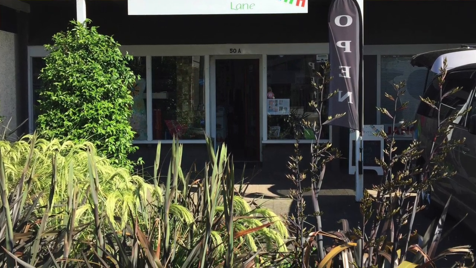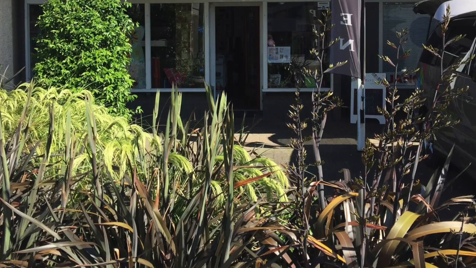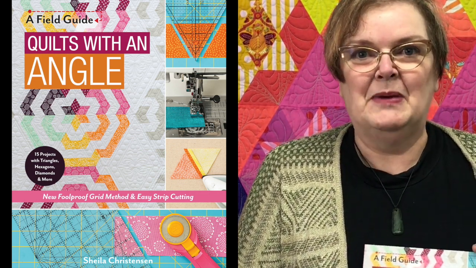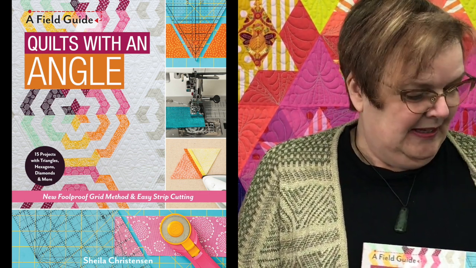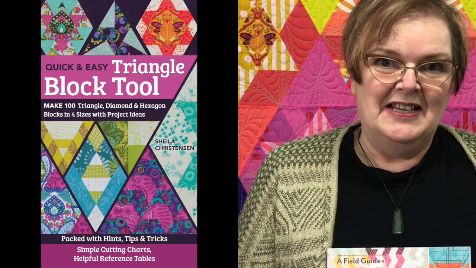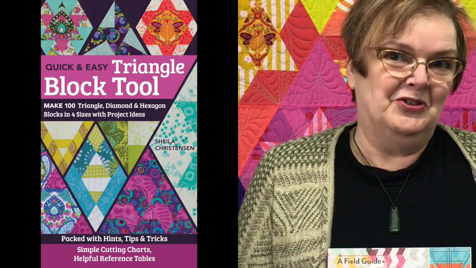This is where I've been teaching classes for 10 years and also where I get all my inspiration and ideas for making quilts. A couple of years ago I released my first book, and it's called Quilts with an Angle, published by C&T. And this is my second book, called The Triangle Block Tool. So as you can see, I'm quite mad on triangles and triangle-based quilts.